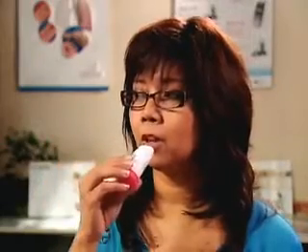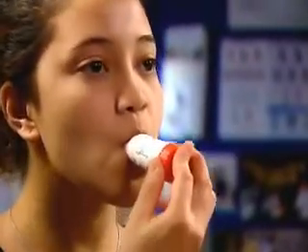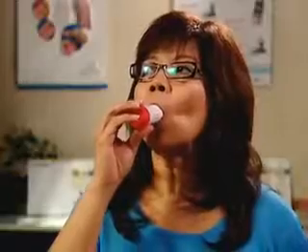Step 3. Begin by sitting or standing up straight and exhaling, taking care not to blow into the device. Place the mouthpiece between the teeth and wrap the lips around the mouthpiece tightly so that no air can escape. Tilt the head back slightly and then breathe in as quickly and deeply as possible.